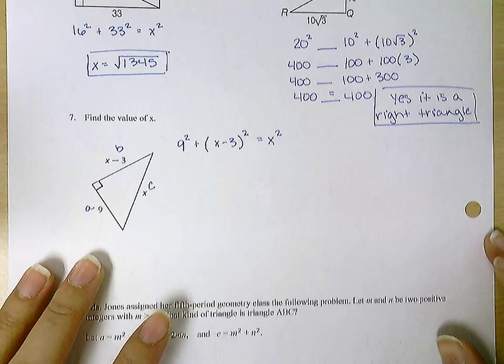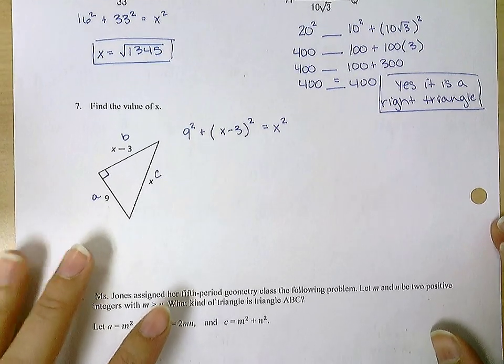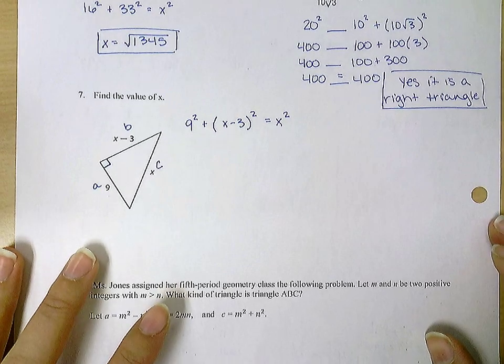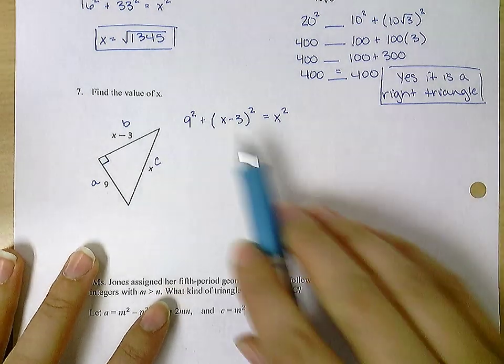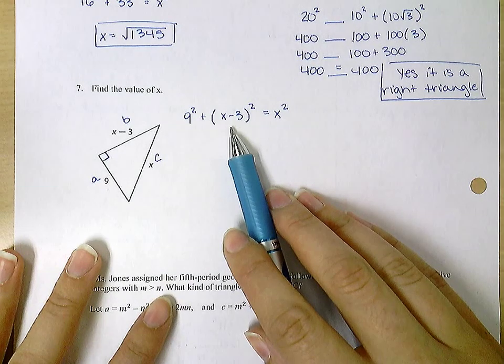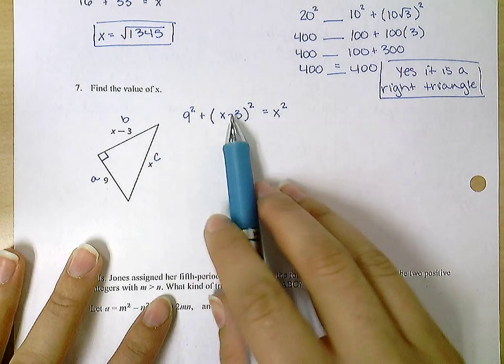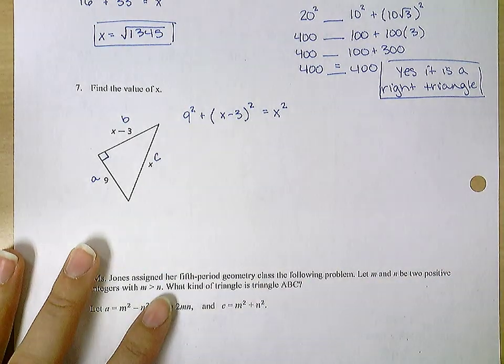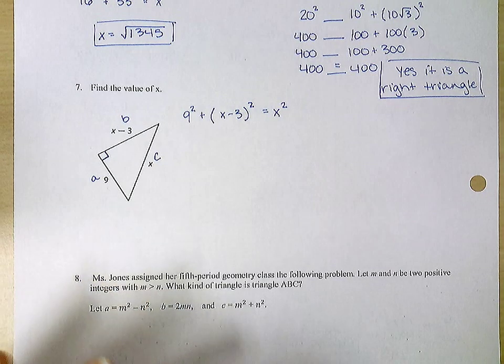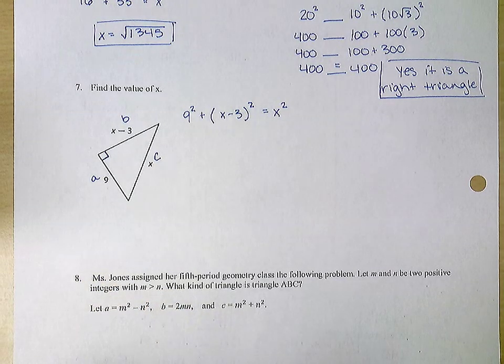Can anybody tell me what's different in those? It's not multiplication. The one on the back is not multiplication. Okay? We have x minus 3. We have a subtraction symbol there. That means I cannot distribute my square. With multiplication, you can distribute your square.